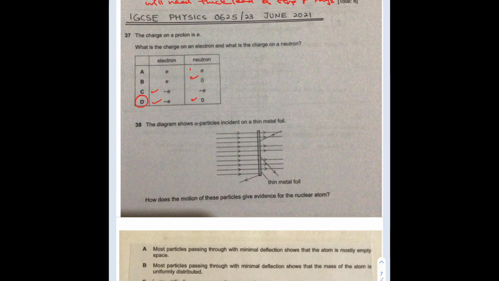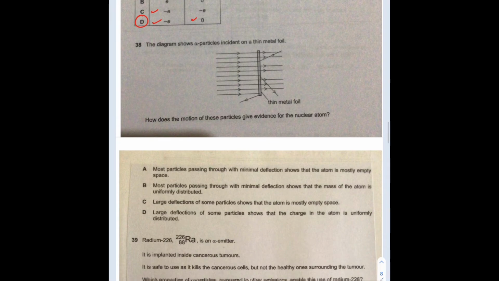How does the motion of these particles give evidence for the nuclear atom? The options are missing here. Okay, let's try this. Evidence for the nuclear atom. Most particles pass through with minimal deflection. Only 1, 2, 3 and 4 are deflected.